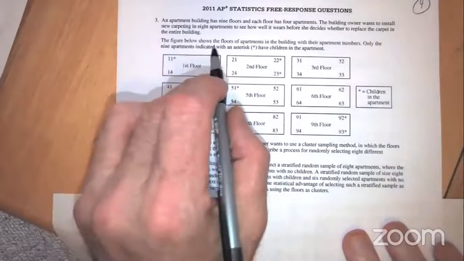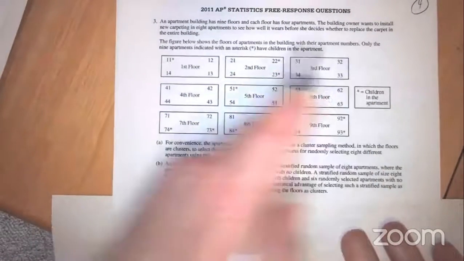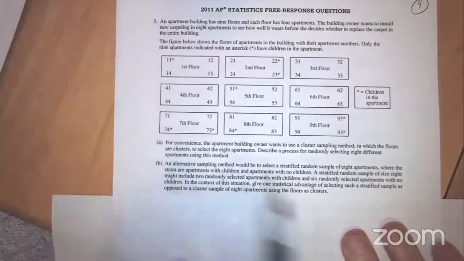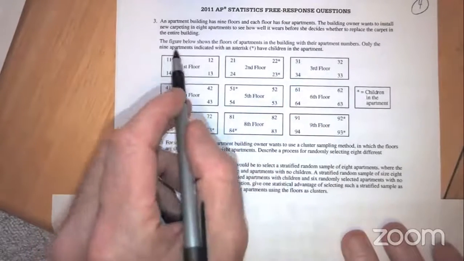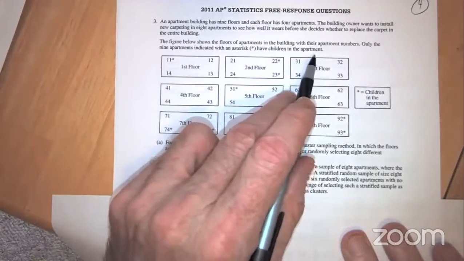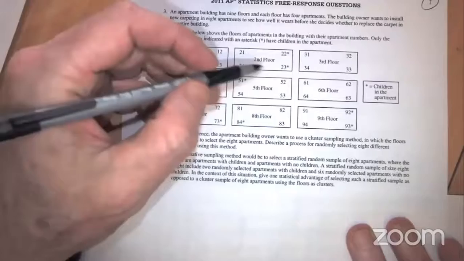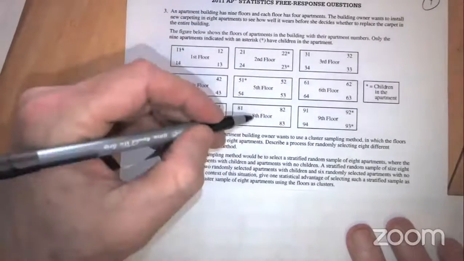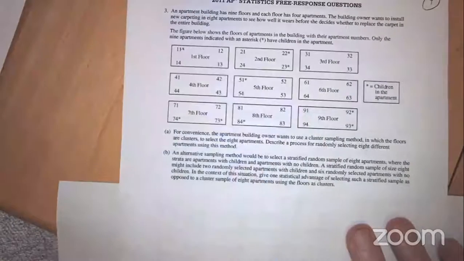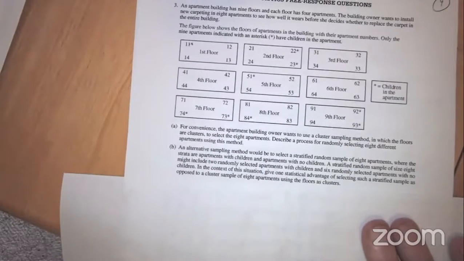The figure below shows the floors of apartments in the buildings with their apartment numbers, so apartment 11, 12, 13, etc. Only the 9 apartments indicated with an asterisk have children in the apartment. Okay, so 1, 2, 3, 4, 5, 6, 7, 8. I missed one maybe there. 9 apartments. Okay, why is that important?